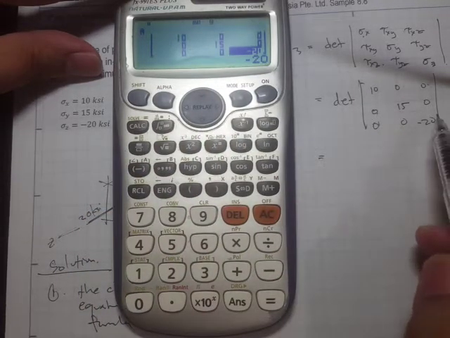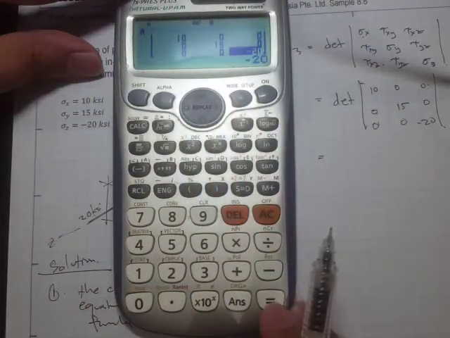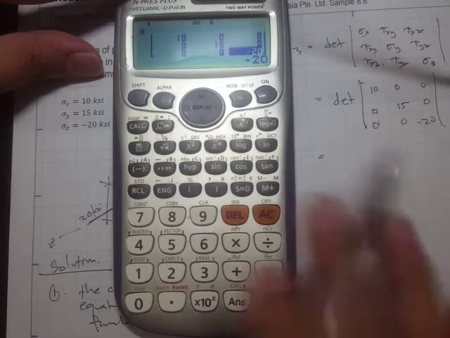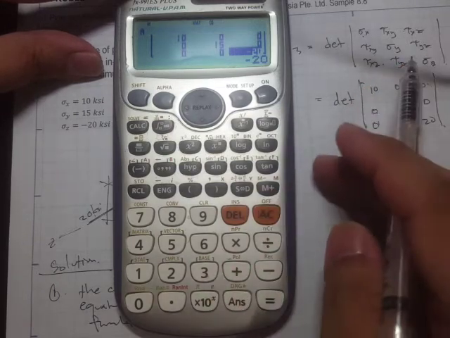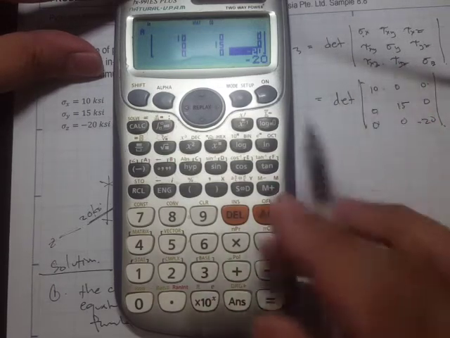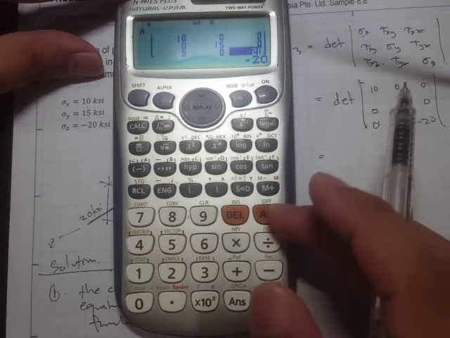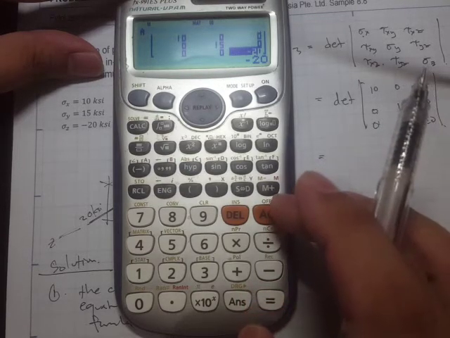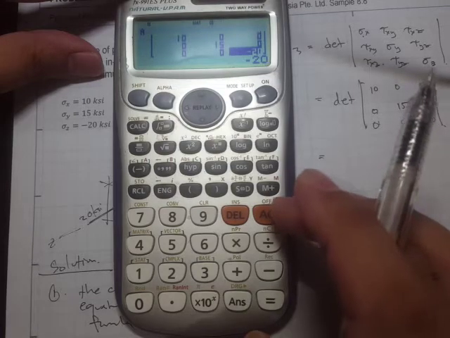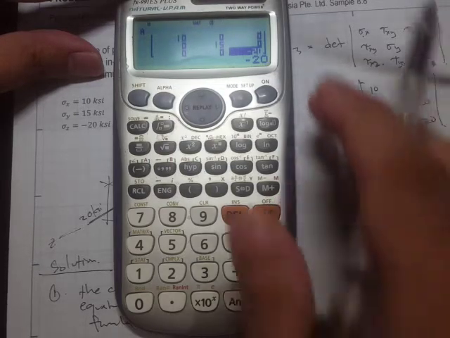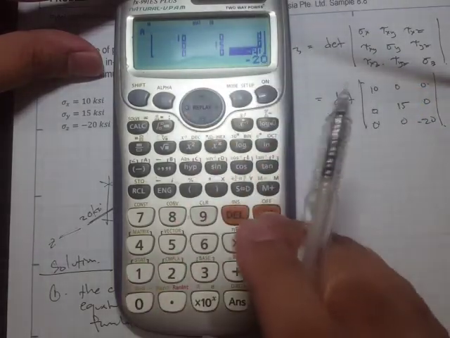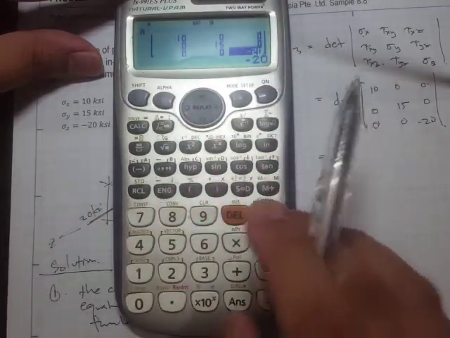Okay, so that's the data here in matrix A. If you press equals, nothing is going to happen, and we need to press AC so that we can get back to the main menu. Of course, we might feel that if we press AC we are going to lose the data right here, but it's not lost. It's stored in A.